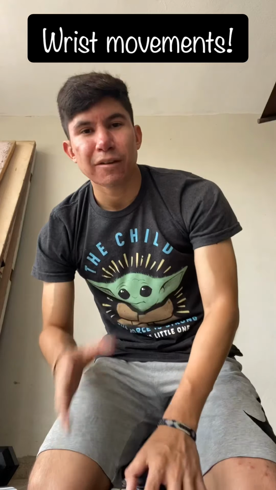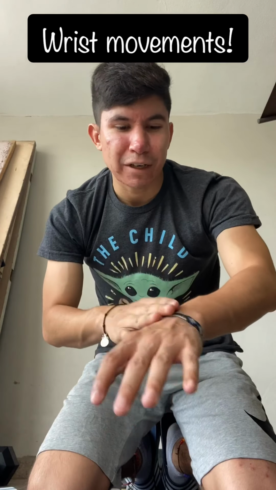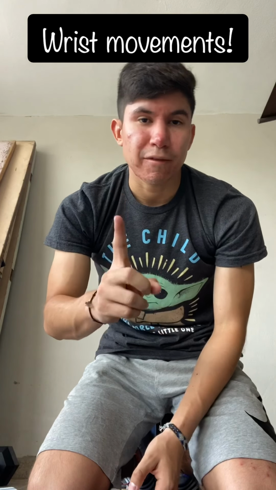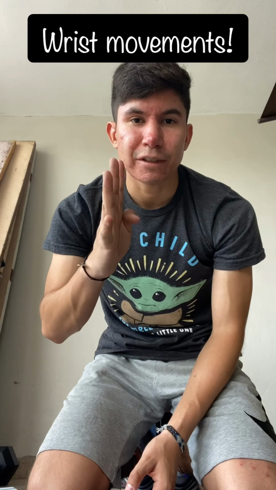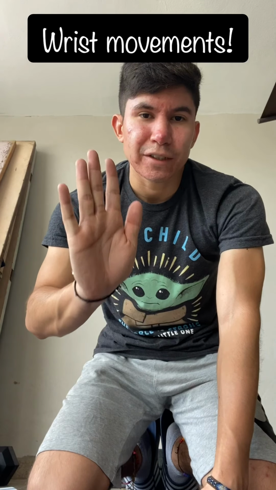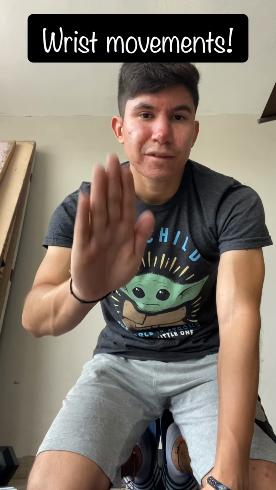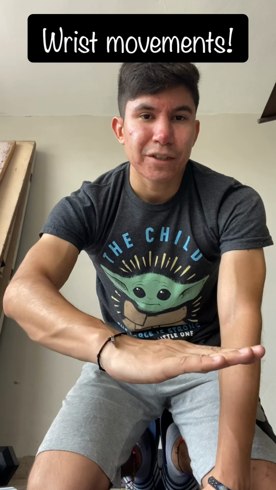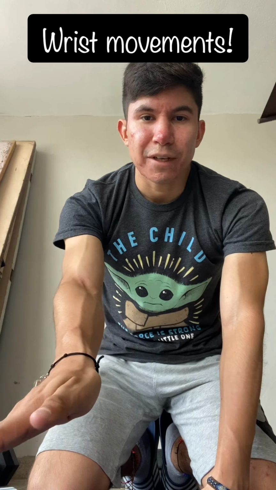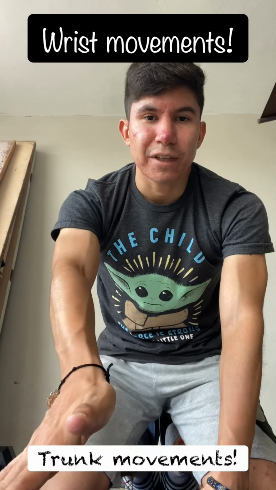In the last part of the arm, we have the wrist. We have four movements: flexion, extension, radial deviation, and ulnar deviation. Now, flexion and extension, and deviation. This is radial and ulnar, radial and ulnar.